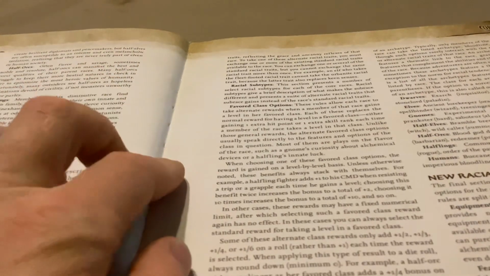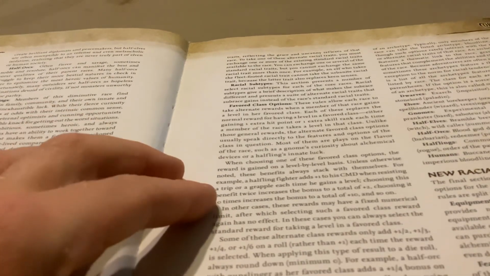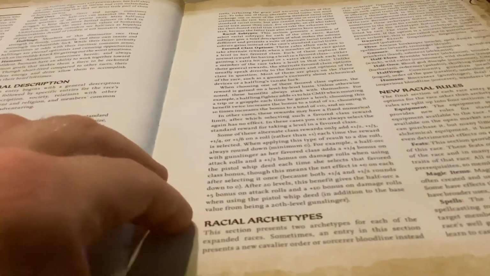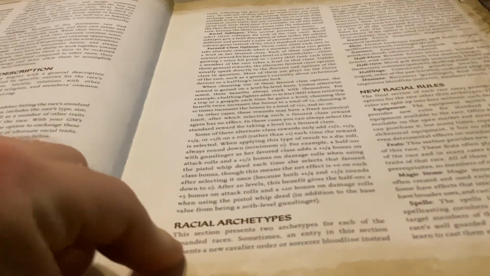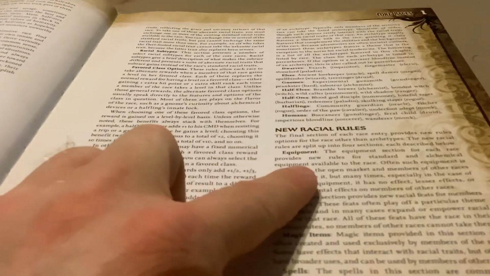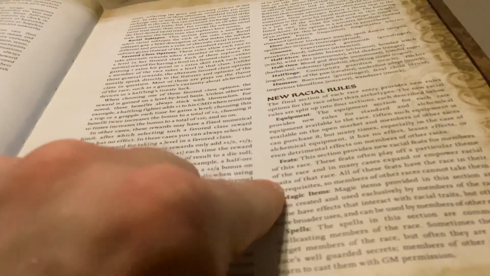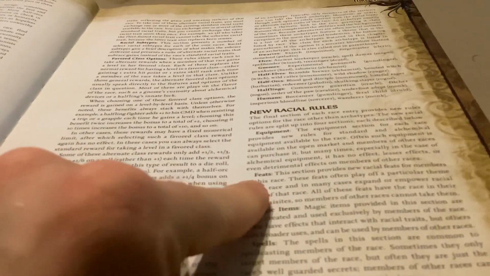Now, of course, does that mean you necessarily have to go with that particular favorite class? No, you don't, because you can always do something out of the ordinary. It does give you archetypes and new racial rules with ideas that you can use, so equipment using the D20 system.